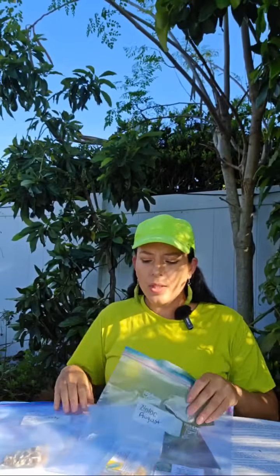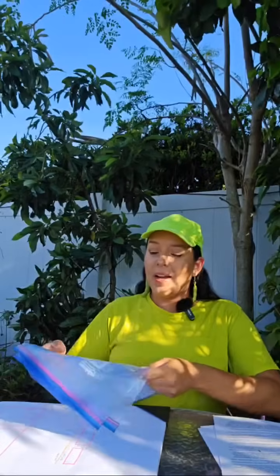I grow hundreds of things, and I sow hundreds and hundreds of trays of stuff by myself. This is the only way I could do it, just dividing it up and working on it little by little. So that's how I wrap up getting prepared and planning for the upcoming growing season.